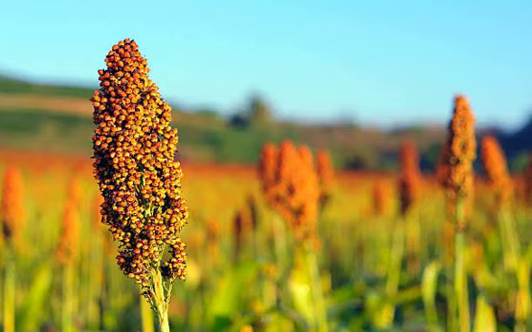Ninth, interculture. Keep the field free from weeds. Give shallow intercultivations, not more than 4 to 5 cm deep. Do not intercultivate too near the plants.